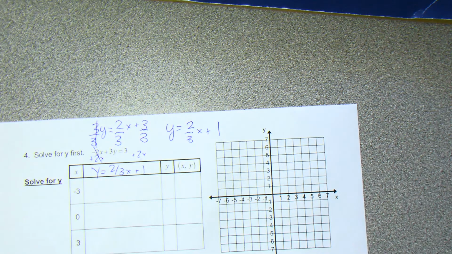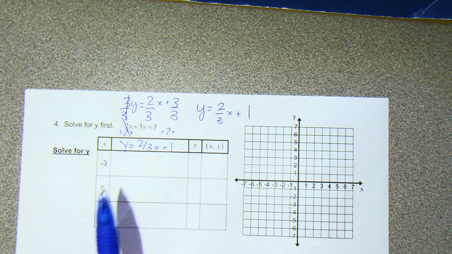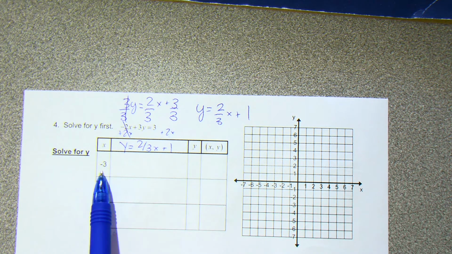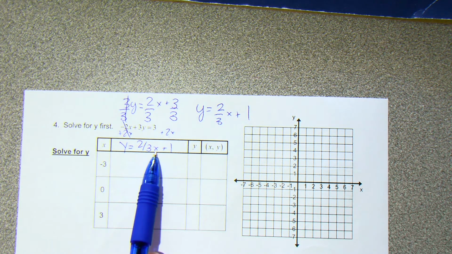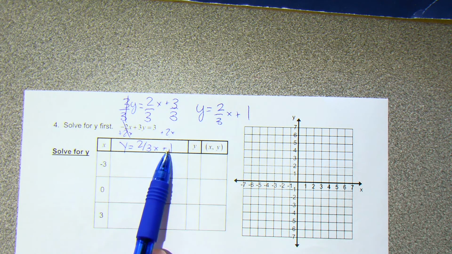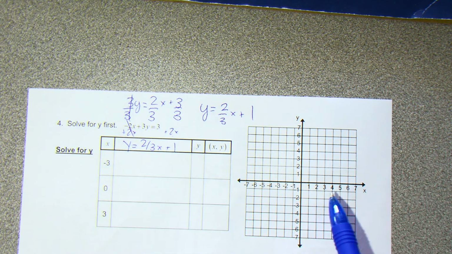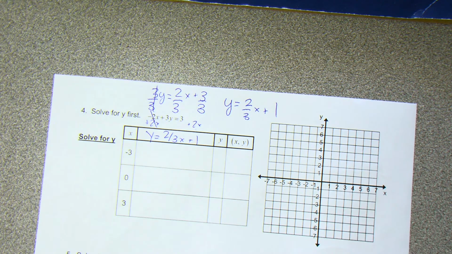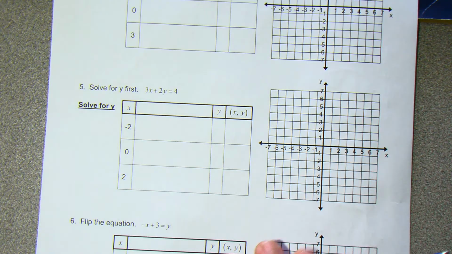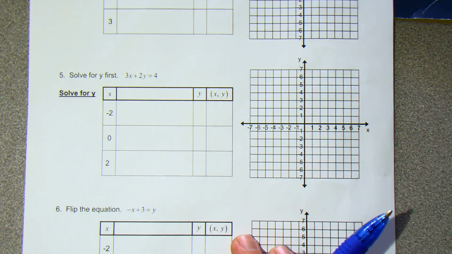And now you would solve it just like you did the ones on the front. So we have our x values here. So instead of x, we would plug in a negative 3 here. So we would do 2/3 times negative 3 plus 1, and that would be our y value, and then we would graph it over here. Same thing with number 5. It says solve for y first, so I'll go ahead and help you guys with that.